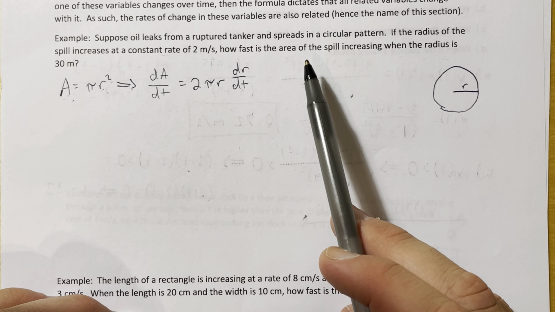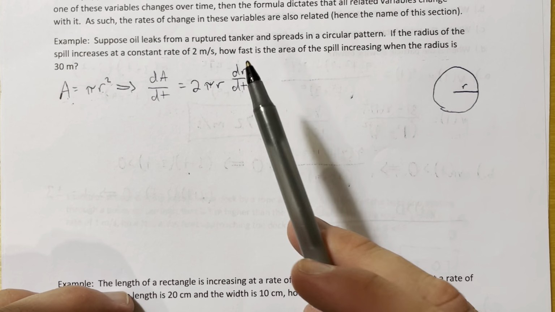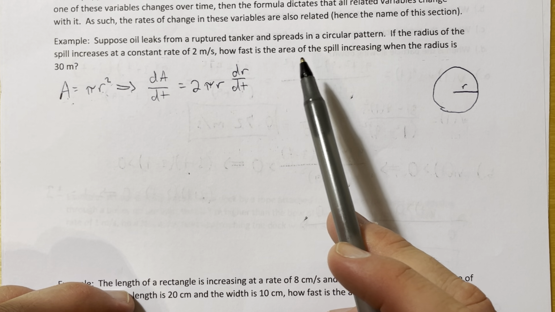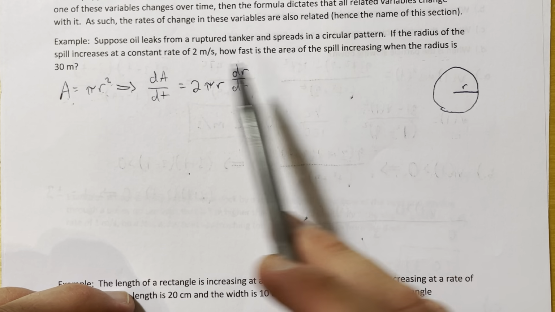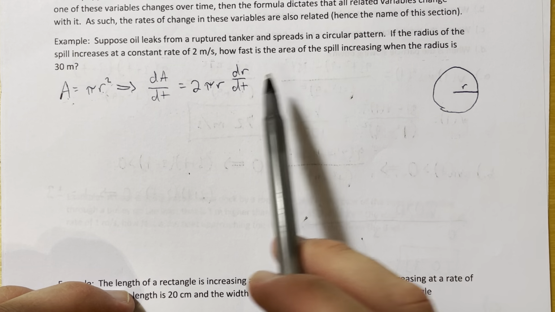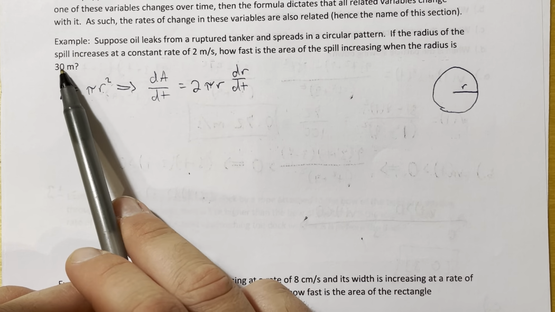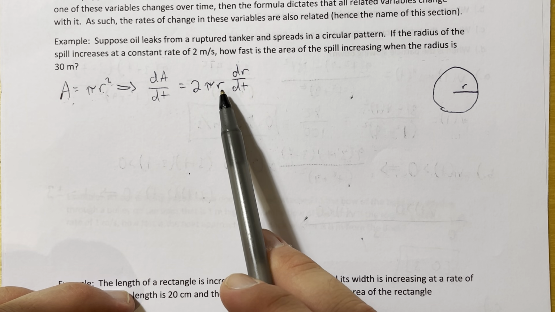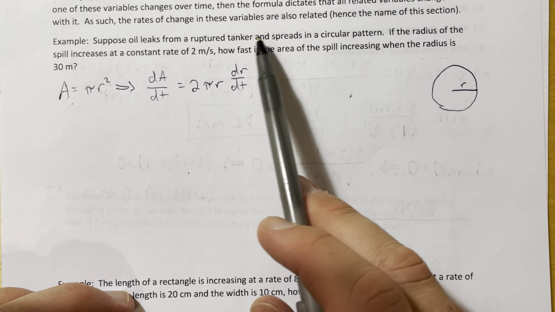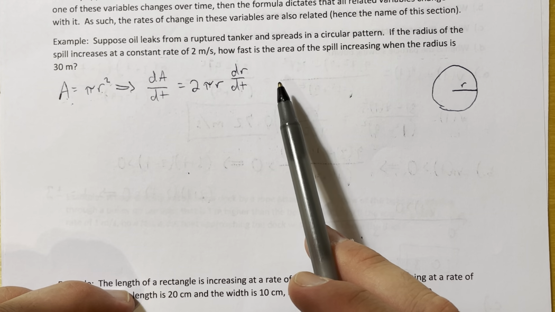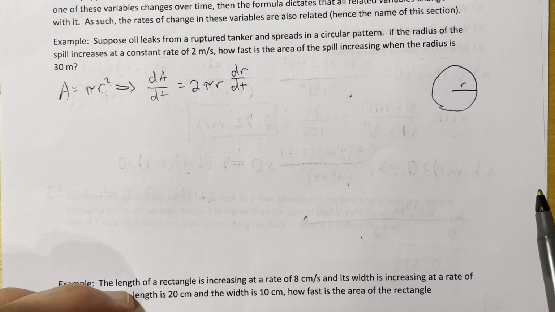We're also asked to find specifically how fast the area of the spill is increasing when the radius is 30 meters. So even though the radius is growing, we are interested in the moment in time when the radius is exactly 30 meters. That indicates that we're going to be using a 30 for r here.